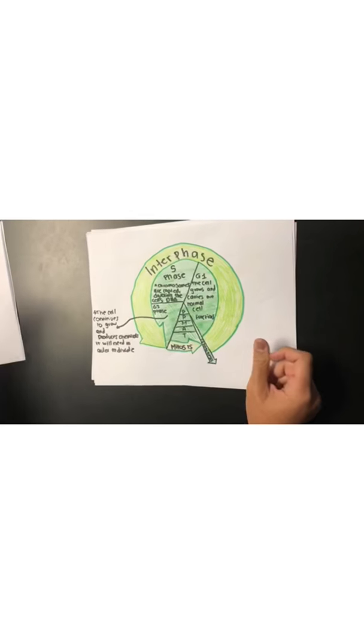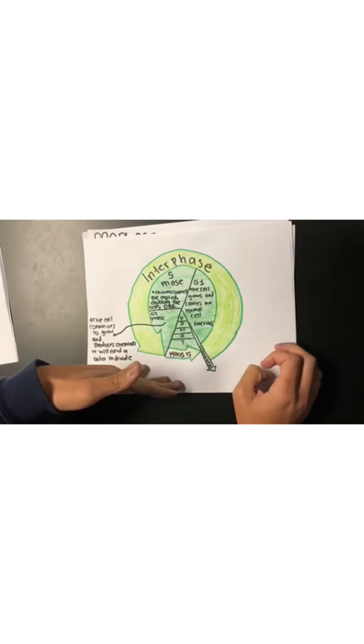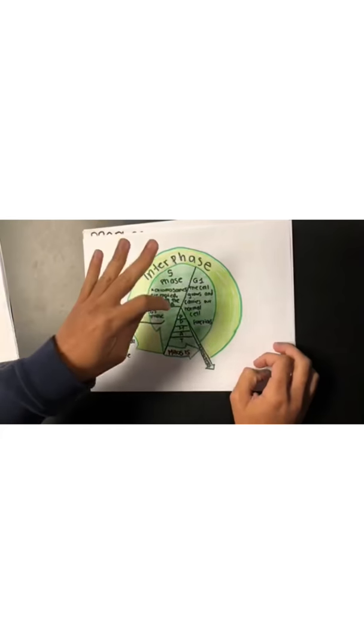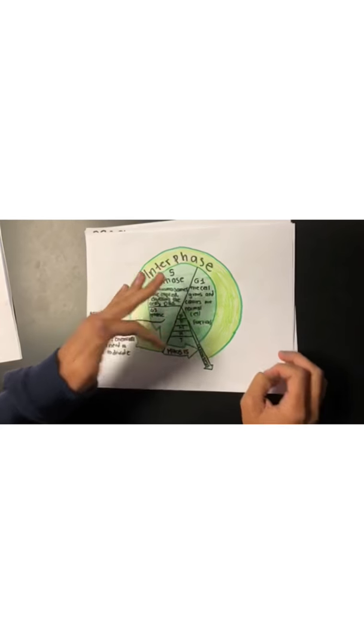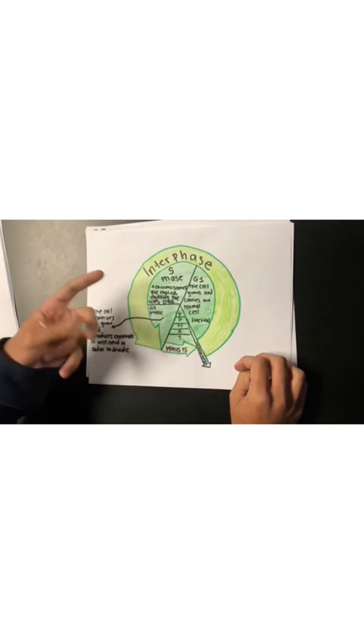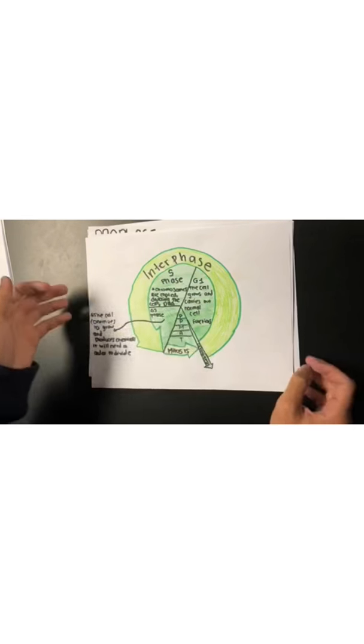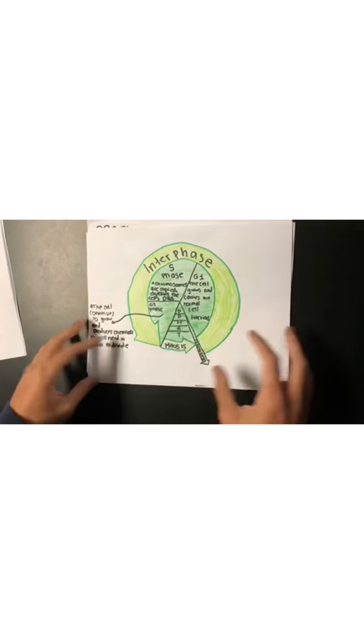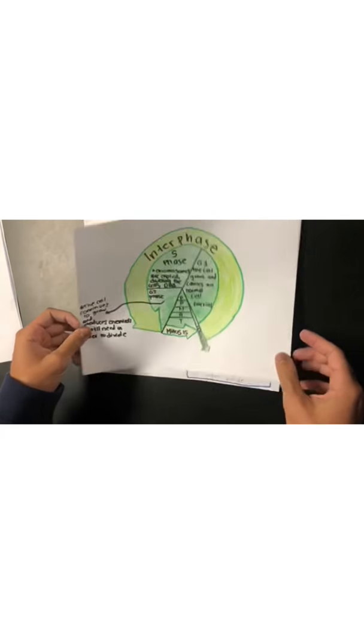And then when it divides, it goes into what's called the mitotic phase. It starts with mitosis, which is prophase, prometaphase, metaphase, anaphase, and telophase, which we will learn more about in the future slides. And then the separation of the cytoplasm is called cytokinesis.